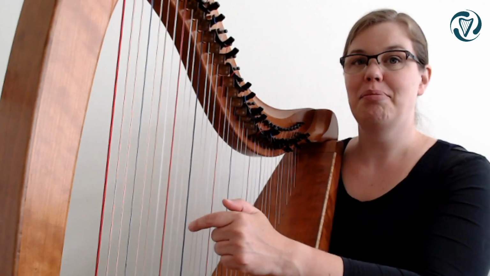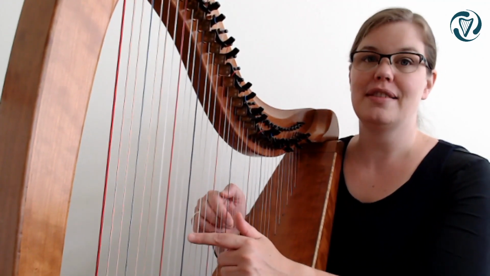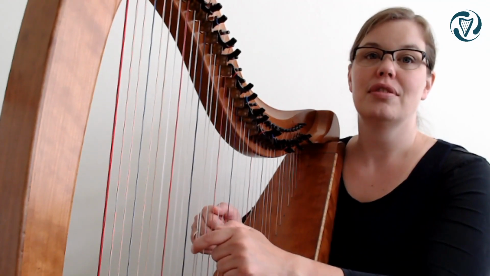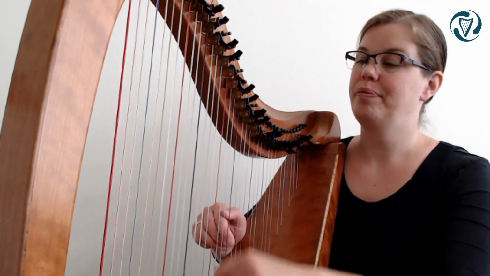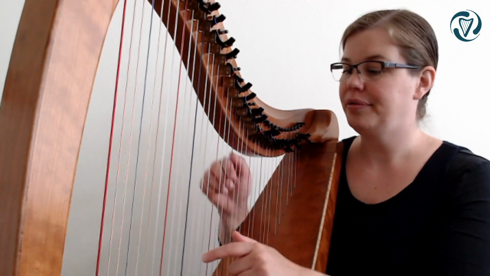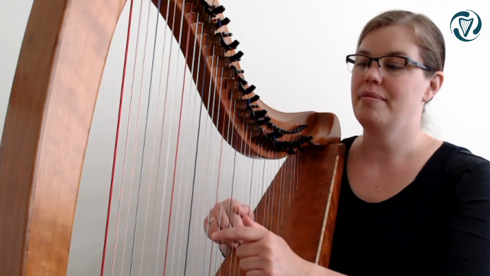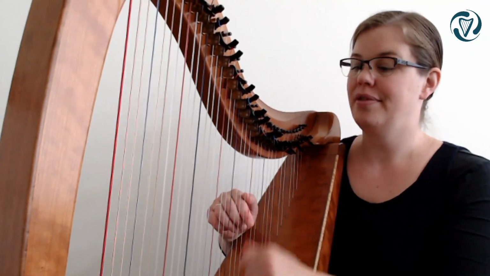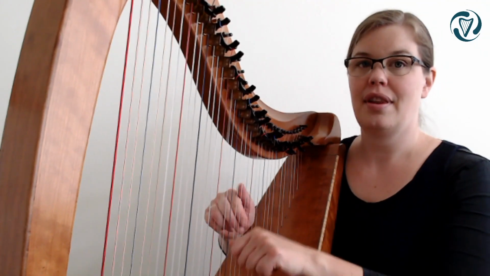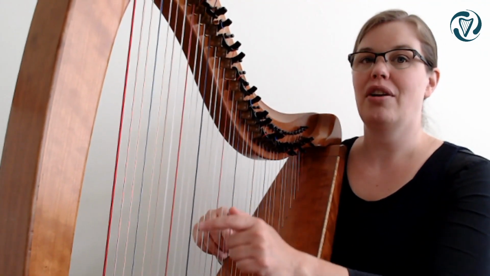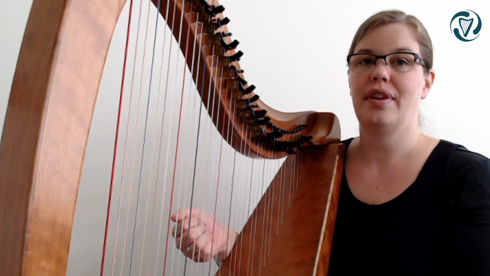So left hand plays one note, right hand plays one note twice. 1, 2, 3, G. Now going up to C. Now going up to D. And back down to G. And we're stopping on this G.